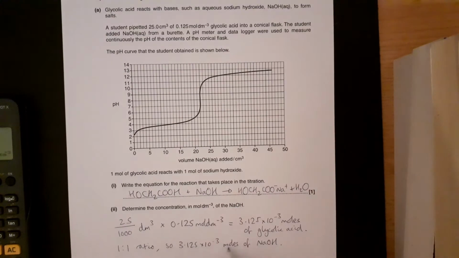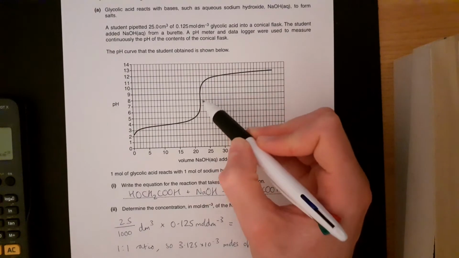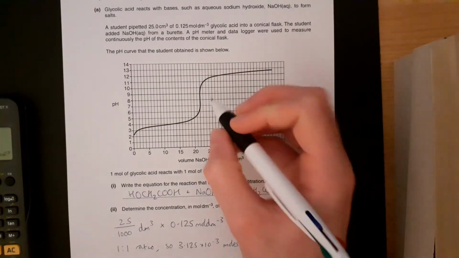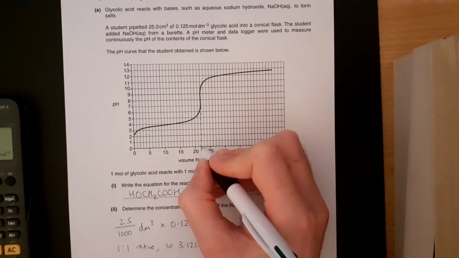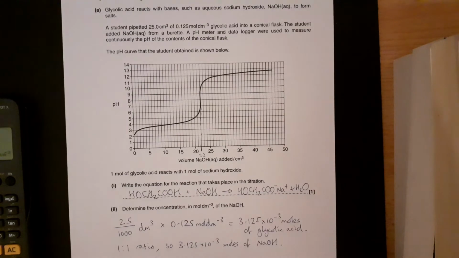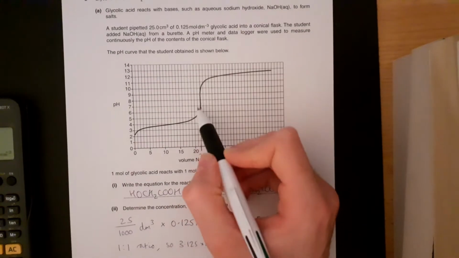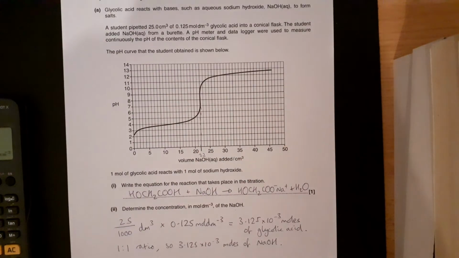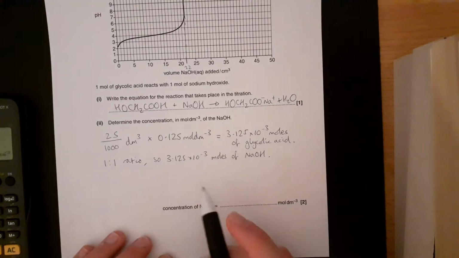The volume of sodium hydroxide that was needed to react is the volume that comes from the equivalence point, from this vertical section of the graph. So we're going to measure this down here, and this is going to be 22 centimetres cubed. So that is the volume of sodium hydroxide we've had to add in order for it to neutralise the acid. So that's what we're going to use in our calculation.